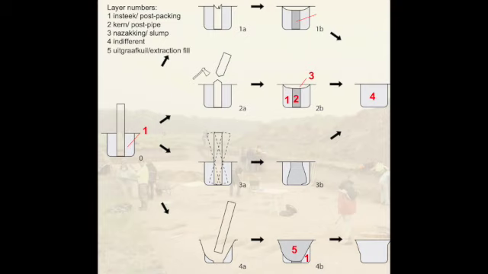Number 1 represents the post backing. This is the filling of the pit where the post is placed in. Finds in these fillings date from before or during the construction of the house. Number 2 is the post pipe. Sometimes the post is still visible. It's never preserved in the cover sand area because groundwater level is just too low.